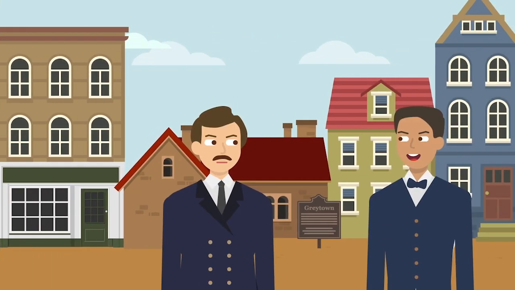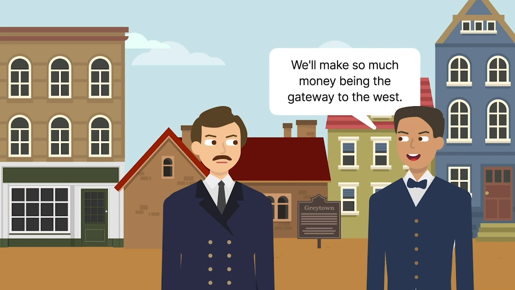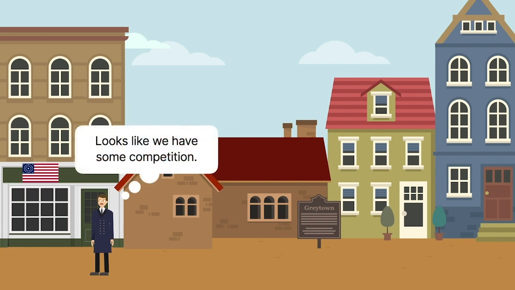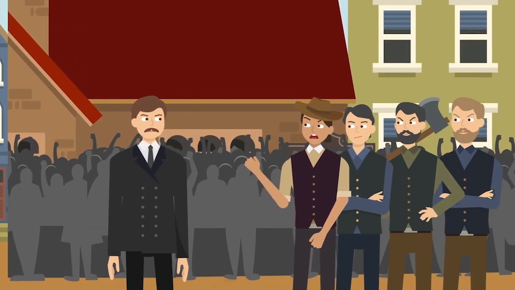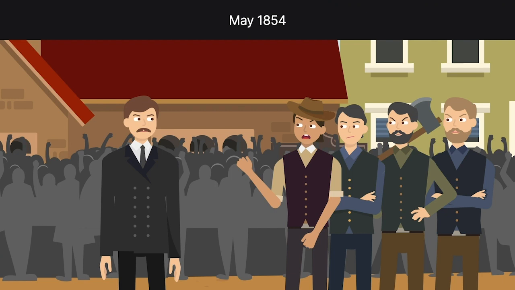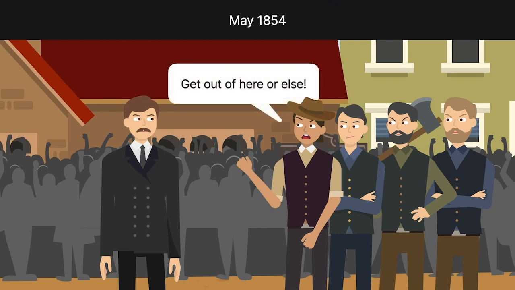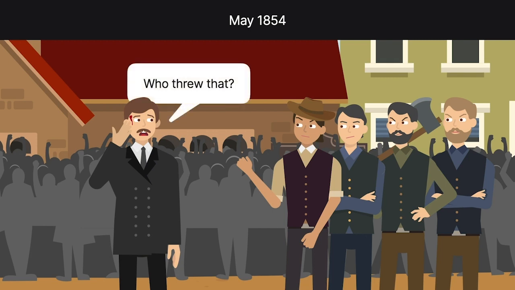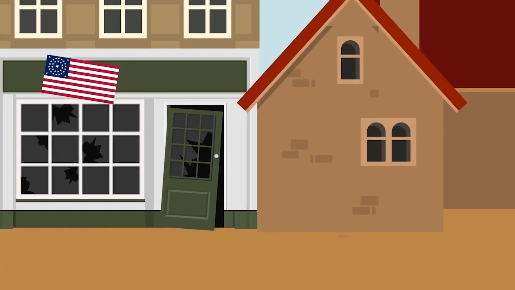Travel demand was high, and a company that wanted to control the travel business in Nicaragua established the city of Greytown. The United States sponsored a competing travel company in Greytown. Hostilities between the companies came to a head in May of 1854 when a Greytown mob threatened a United States diplomat. Someone in the mob threw a bottle, hitting the diplomat in the face. The mob was also accused of damaging the property of the U.S.-sponsored company.